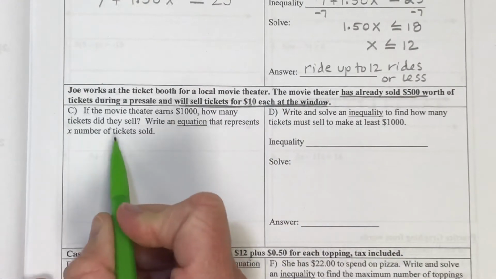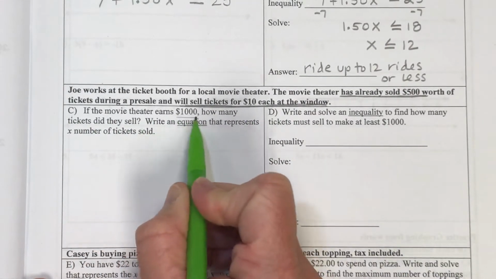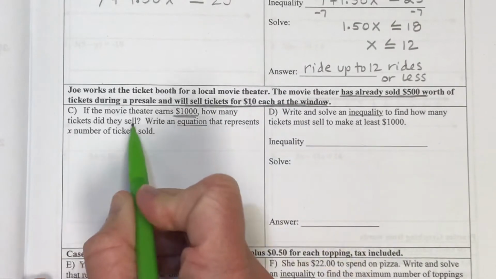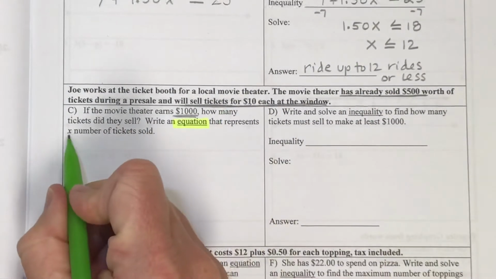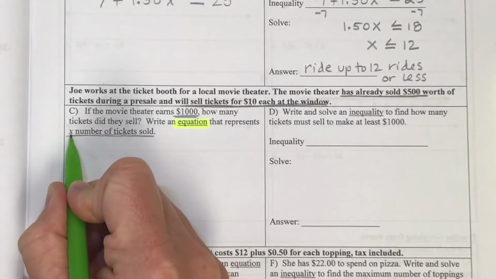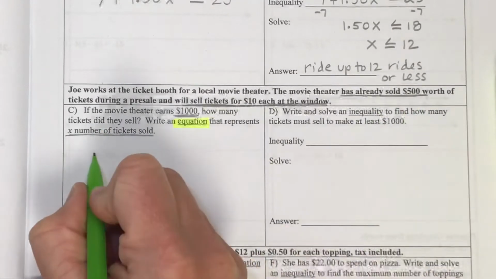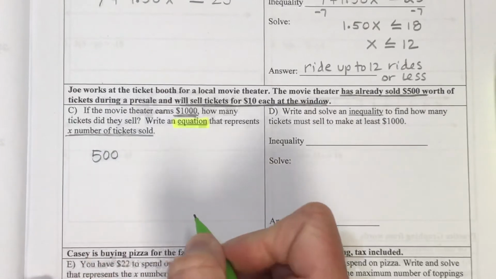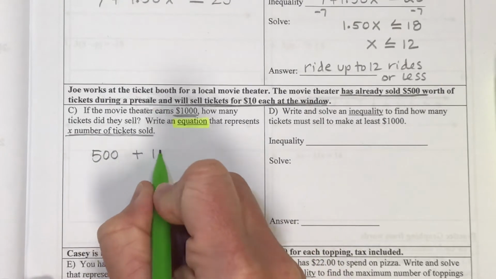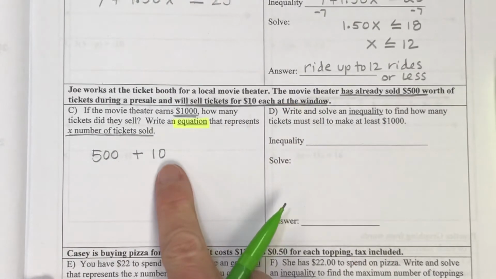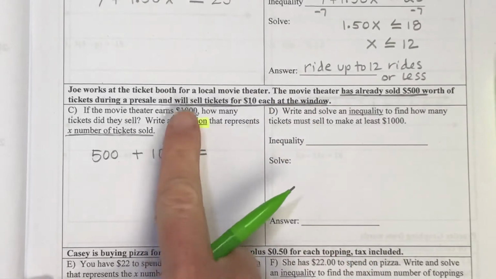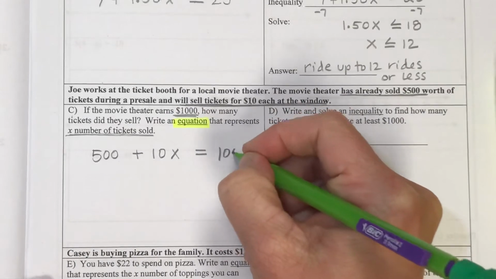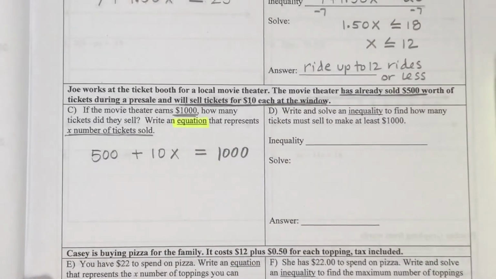Here's letter C. If the movie theater earns $1,000, how many tickets did they sell? And we are going to write an equation to solve for X number of tickets sold. So there have already been $500 worth of tickets sold, plus they're going to sell additional tickets for $10 each. How many tickets did they sell if they earned $1,000 for the night?